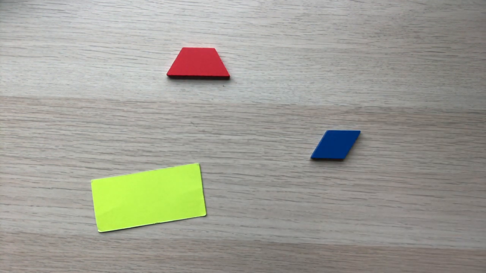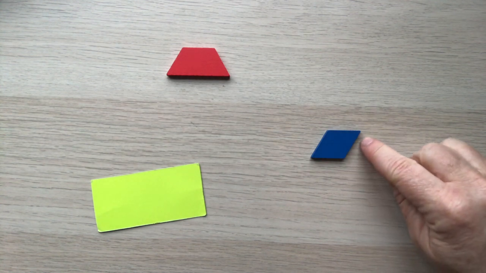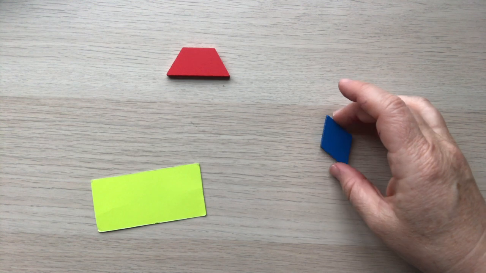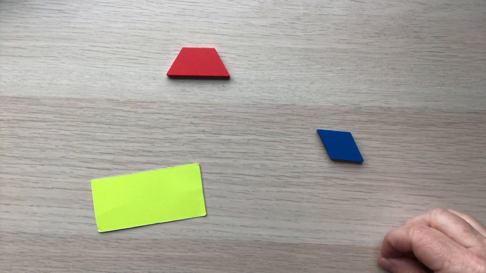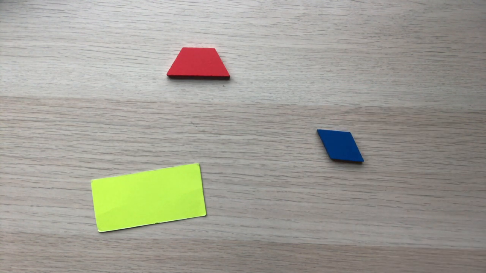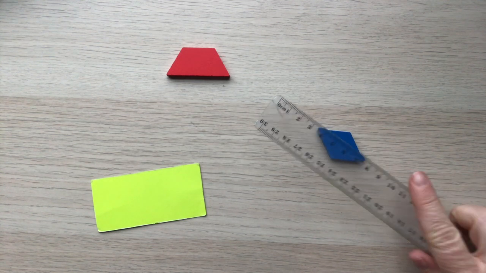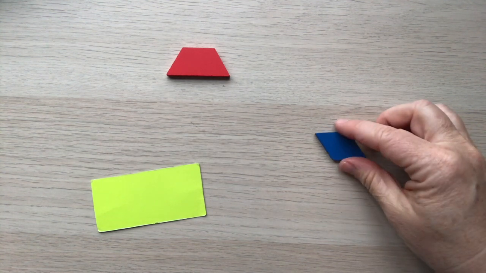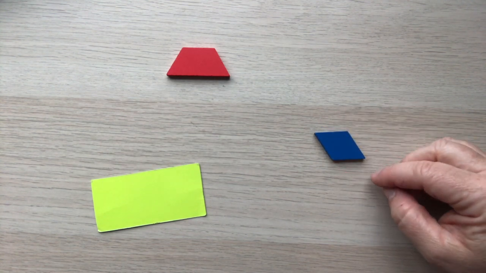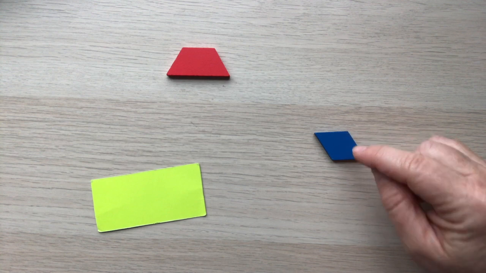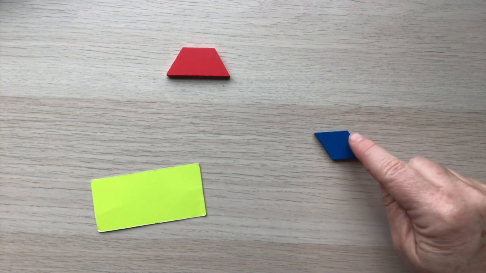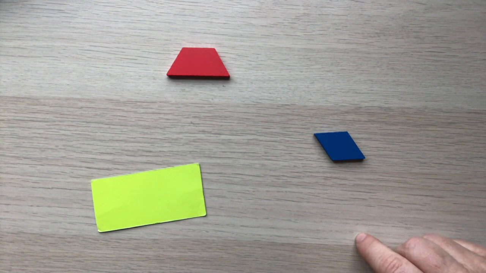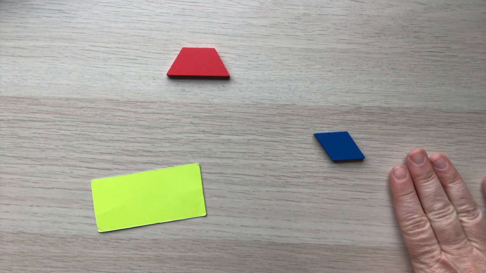The parallelogram. Now, all sides could be equal, and on this one, it actually is. You do have lines of symmetry. You have 1 line of symmetry, 2 lines of symmetry. However, the angles are not equal. These 2 angles are equal to each other, but they're obtuse. These 2 angles are equal to each other, but they're acute. Not all of the angles are equal.